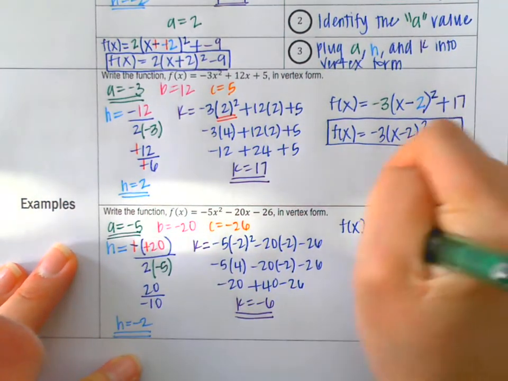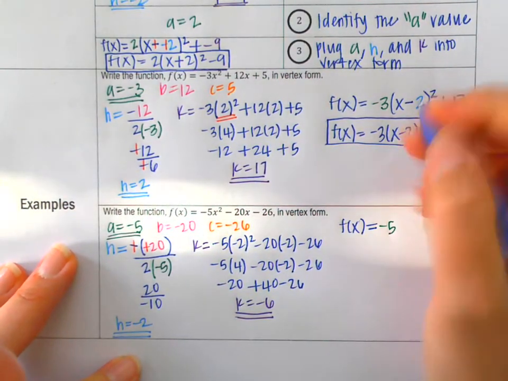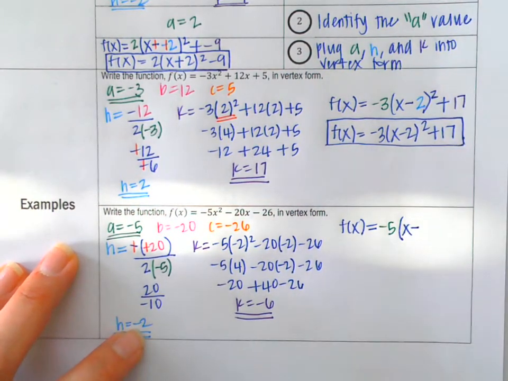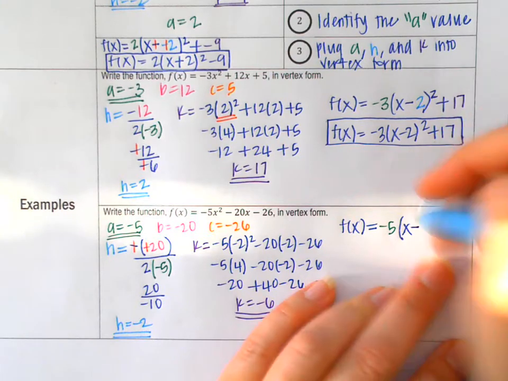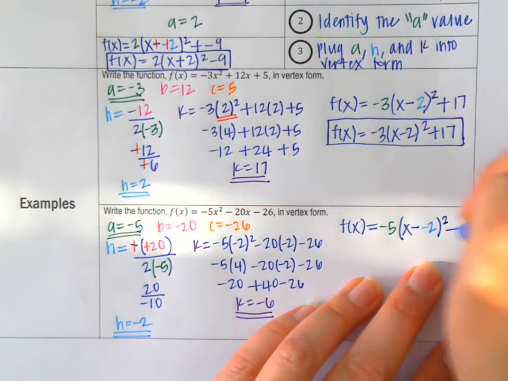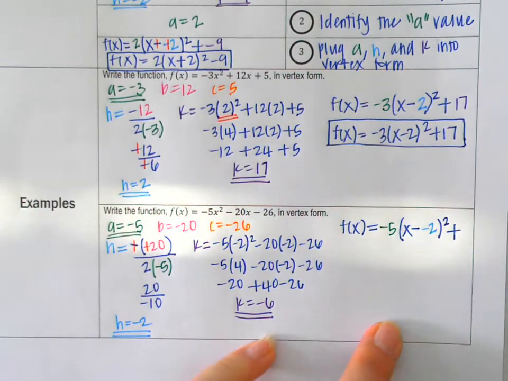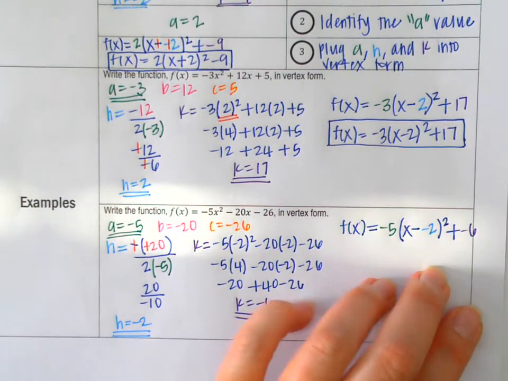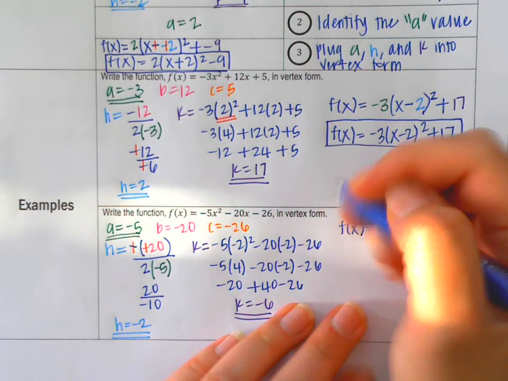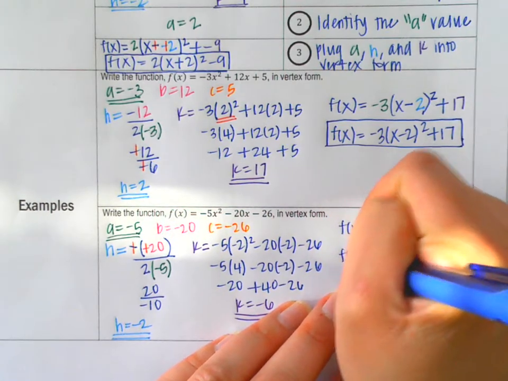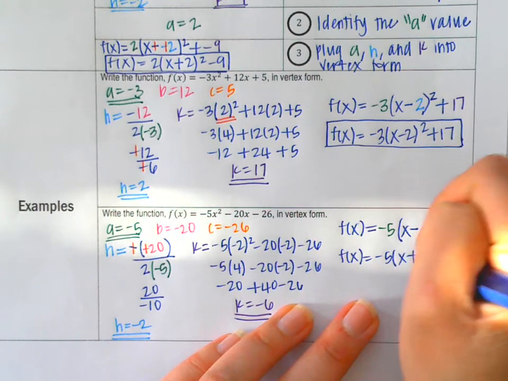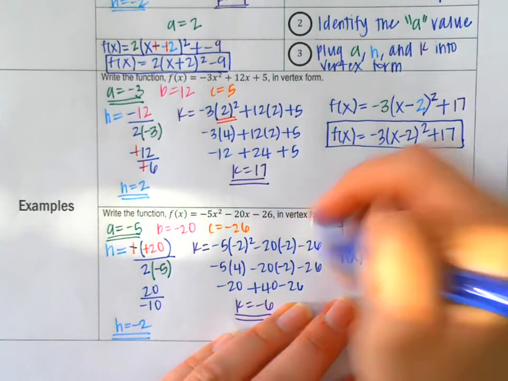So it's going to be -5, which tells me the parabola is facing downwards. (x minus -2) squared, don't forget that squared, plus my K value, -6. And really the K value, you can just always put the sign of whatever the K value is. It's going to be minus here. So this is going to simplify to f of x equals -5(x + 2)^2 - 6. A negative and a negative make a positive.